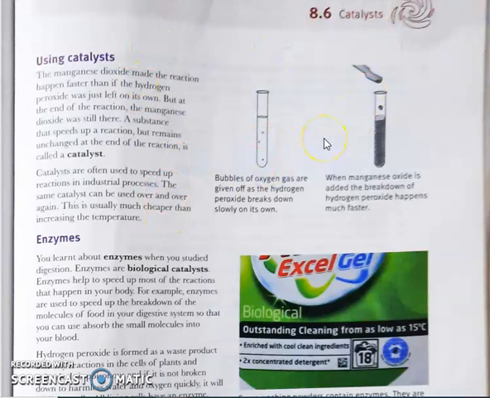In the first test tube, bubbles of oxygen gas are given off as the hydrogen peroxide breaks down on its own. We know that because it is a gas, so it shows bubbles. Here also, when manganese oxide is added, the breakdown of hydrogen peroxide happens much faster. Here we can see too many bubbles, which shows the reaction is faster compared to the first one, because the first one is a slow, controlled process. So while adding this manganese oxide, the rate of reaction is faster.